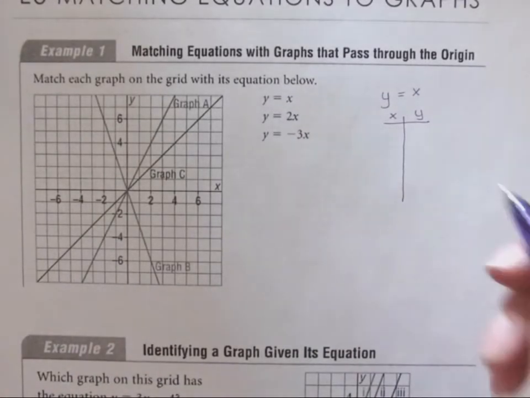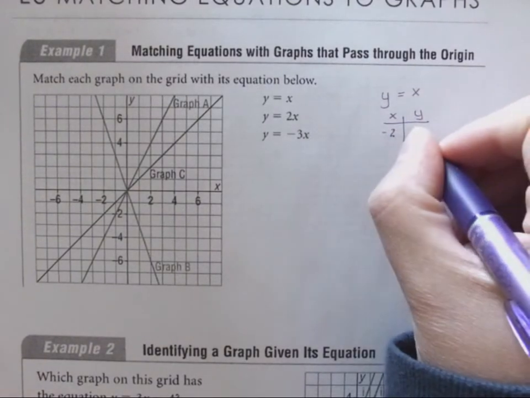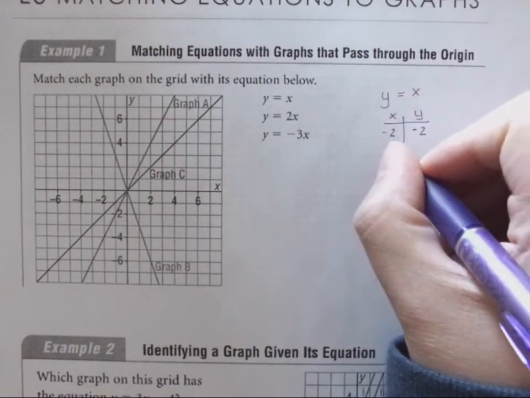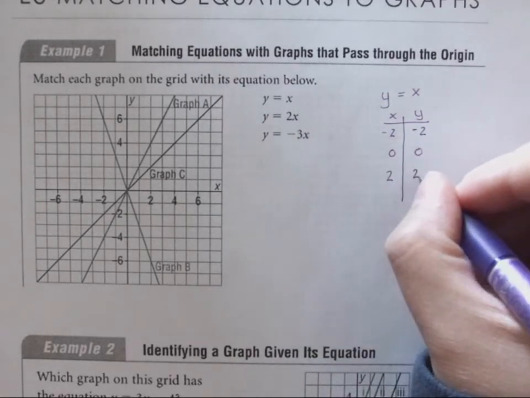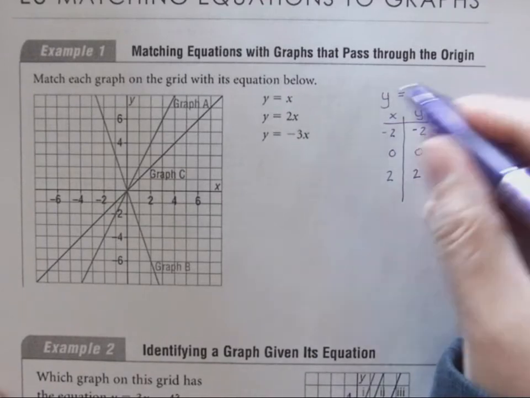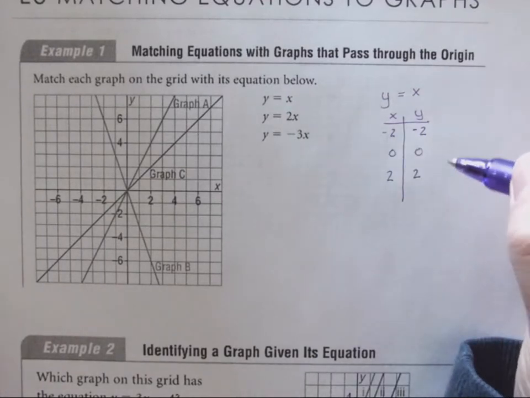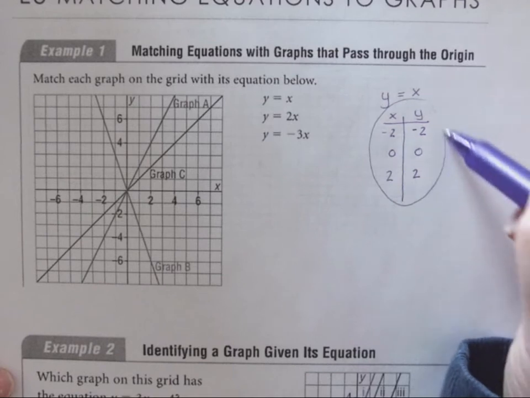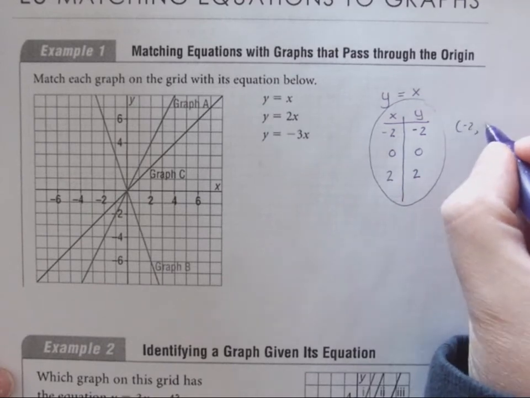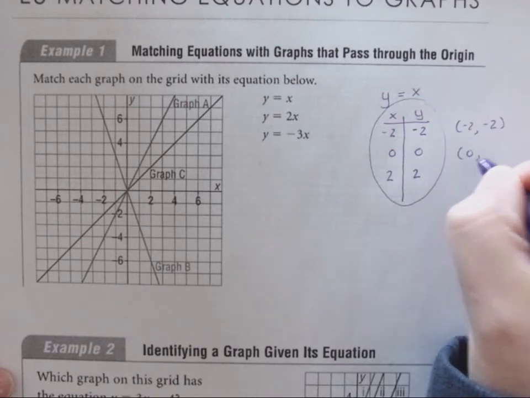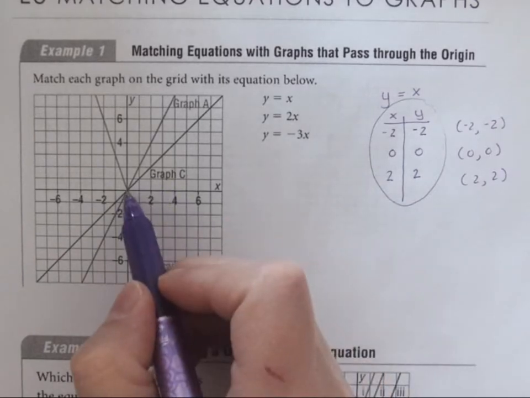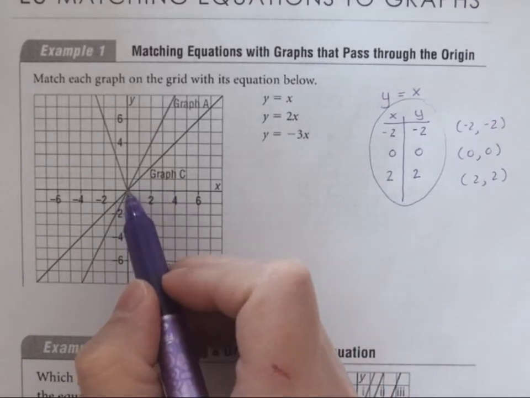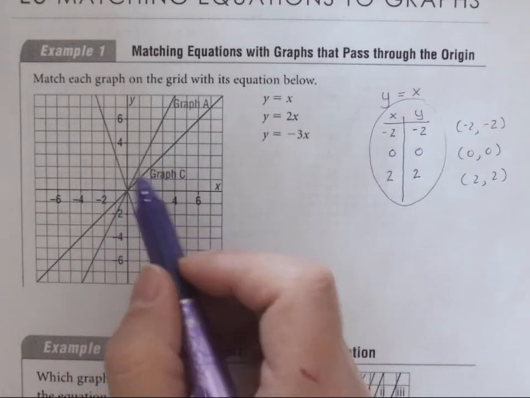Okay. So if I say my x value is -2, my y value is -2. If my x value is 0, my y value is 0. My x value is +2, my y value is +2. So knowing this information, I can look at the graphs and say which graph has these coordinate pairs. Which graph has a -2 and a -2 and then 0, 0 and then 2, 2. Now it's important you do more than one point because if you look at all these graphs, they actually all pass through 0, 0. So if I only looked at that point, that doesn't help us solve this.